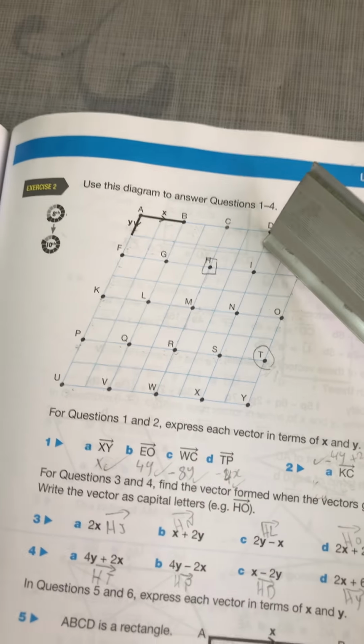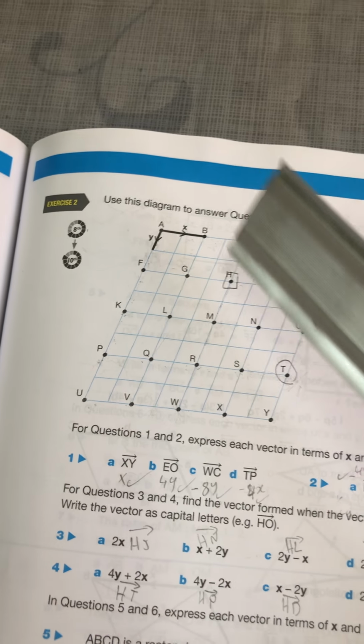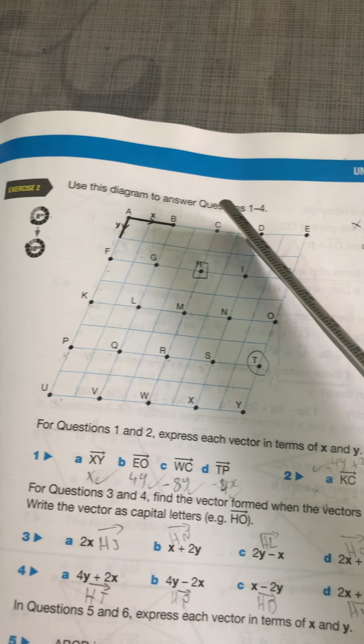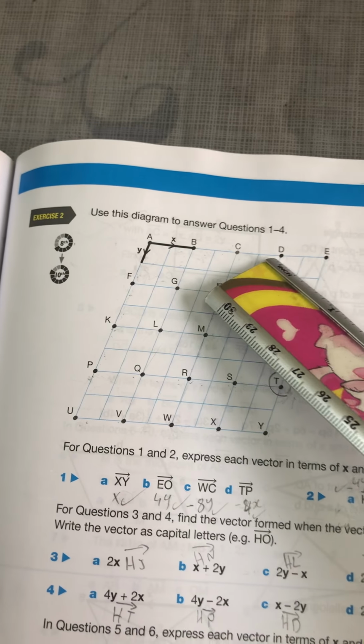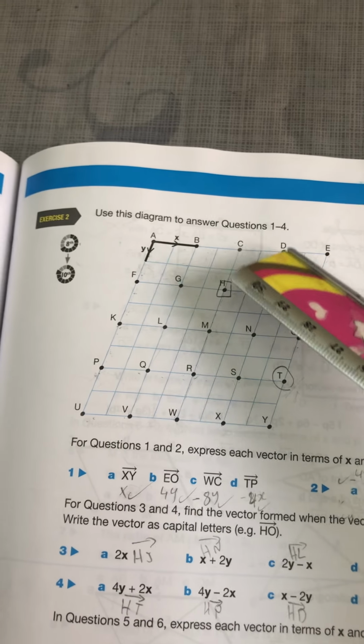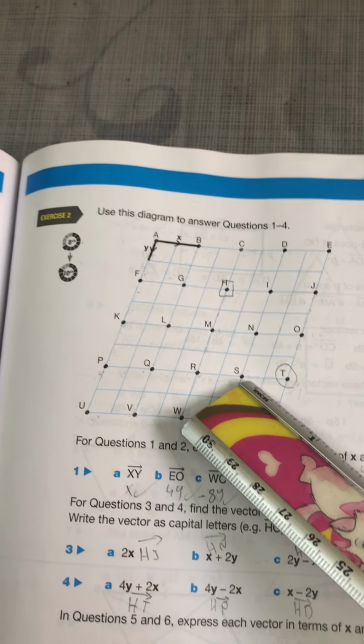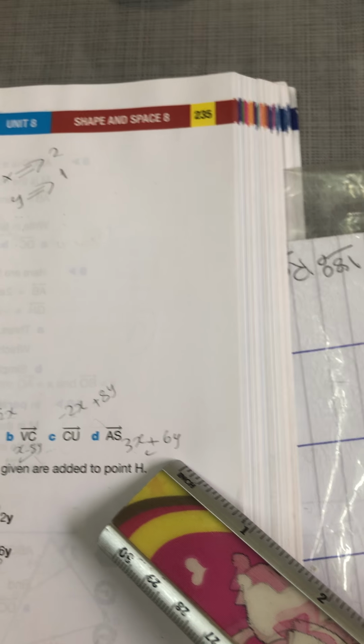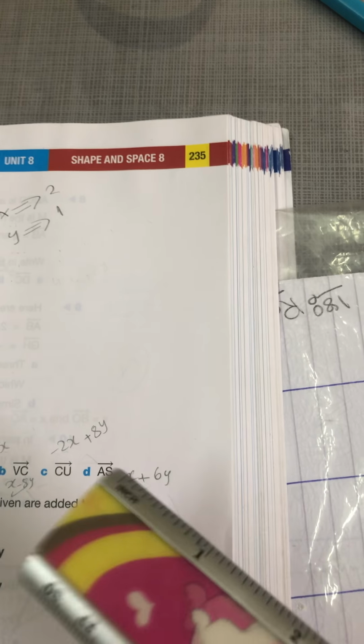So 6y positive and 1, 2, 3 x also positive. So from A to S, I'll walk from A to D, then from D to S. From A to D, 1, 2, 3 x positive, and from D to S, I have 6y positive. So AS can be represented by 3x plus 6y.